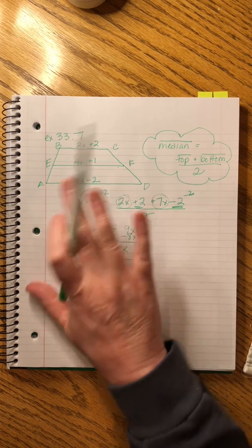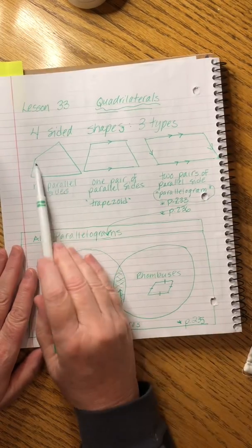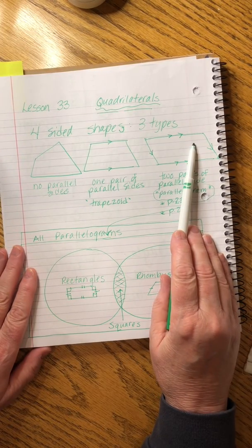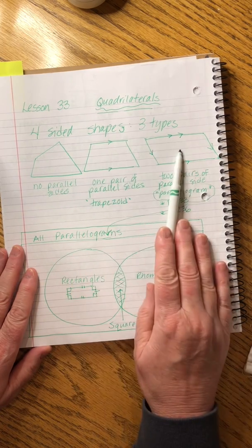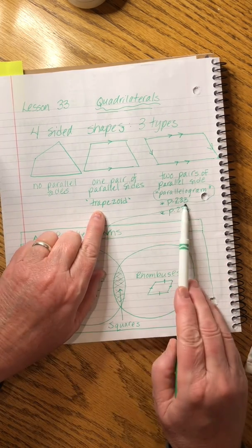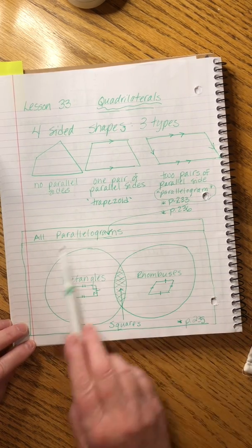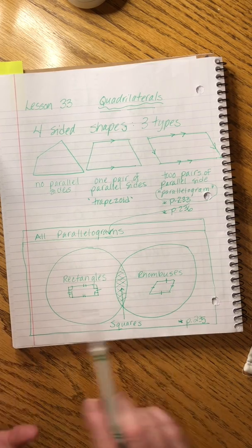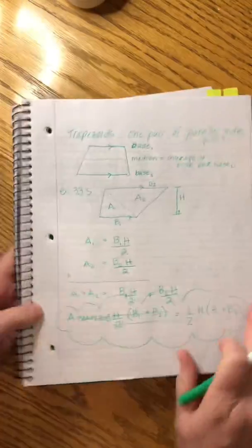I also want you to know that there's a bunch of picky details. I want you to remember that there are 3 different kinds of quadrilaterals. No parallel sides, 1 pair, 2 pairs. Fancy names for the ones with the pairs, trapezoid and parallelogram. Parallelogram is made up of these 3 shapes, and there's all kinds of little properties. Trapezoids are fun to do problems with, okay?